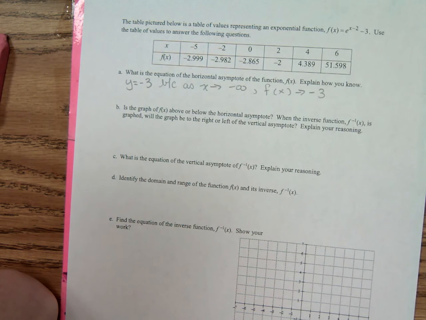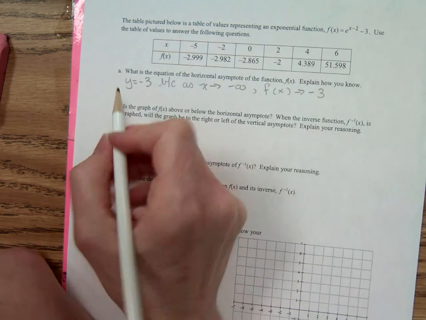Is the graph of f of x above or below the horizontal asymptote? It's above. When the inverse of the function is a graph, will the graph be to the right or to the left of the vertical asymptote? Explain your reasoning. So hang on, let me remember.